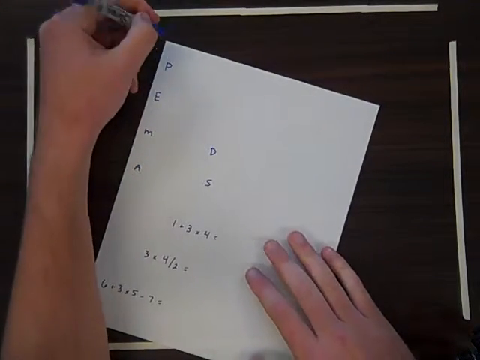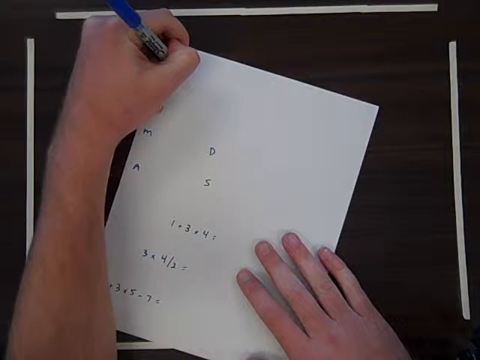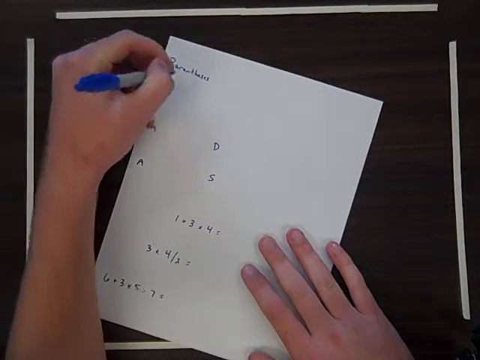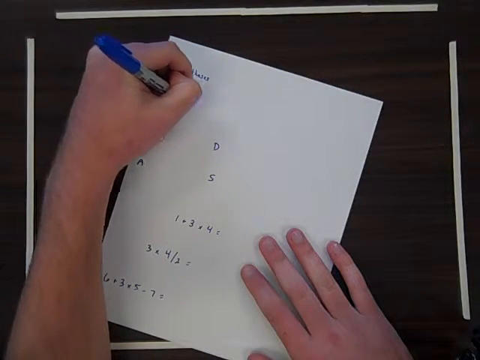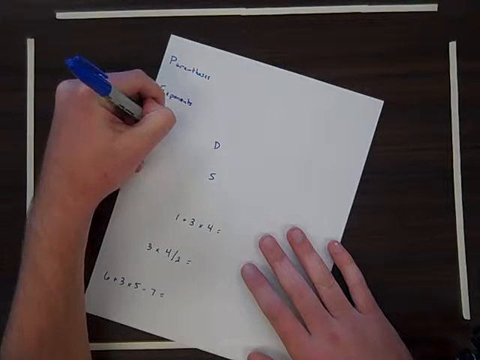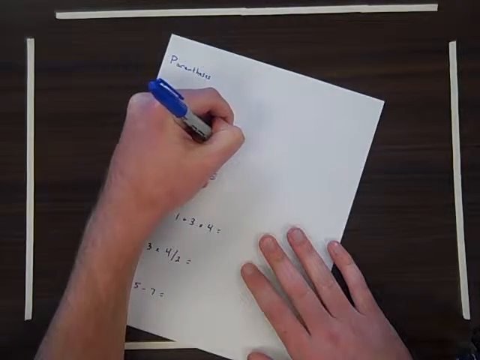The P in PEMDAS stands for parentheses. The E stands for exponents. The M stands for multiply, and the D stands for divide.